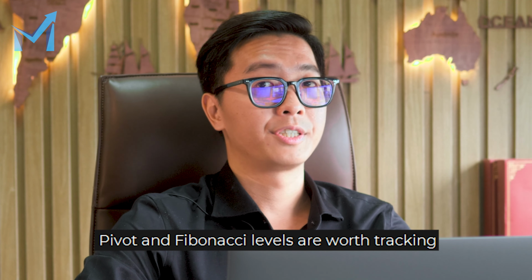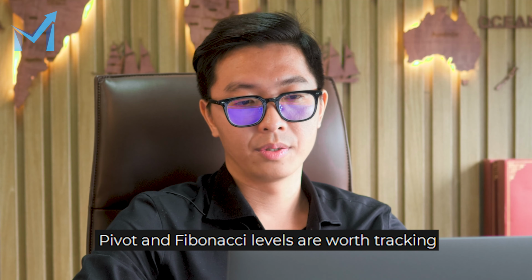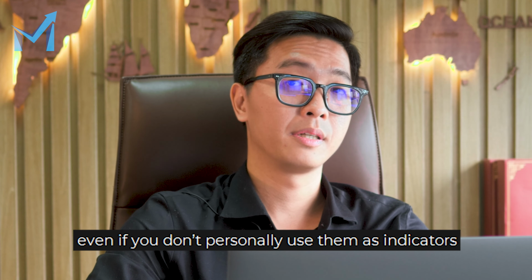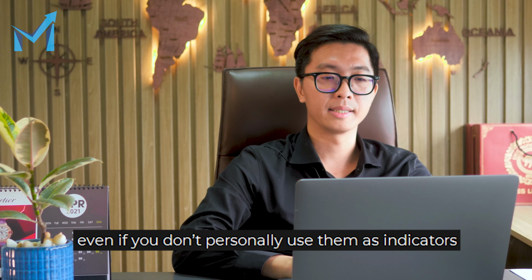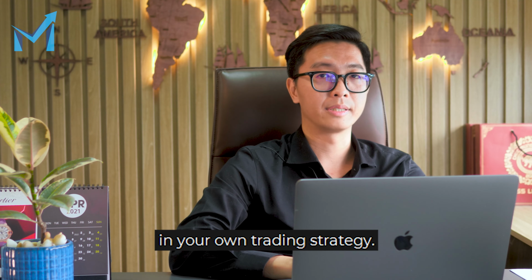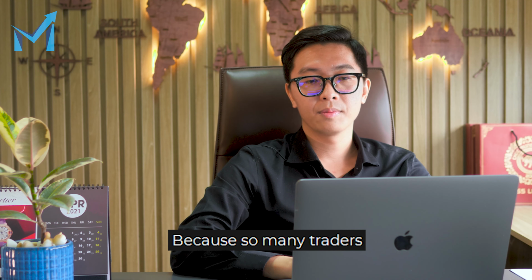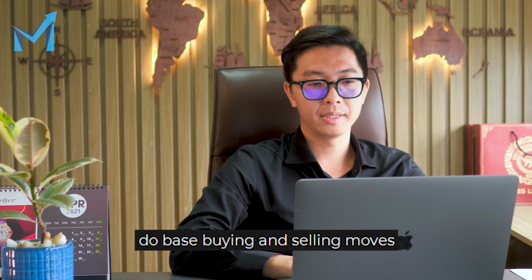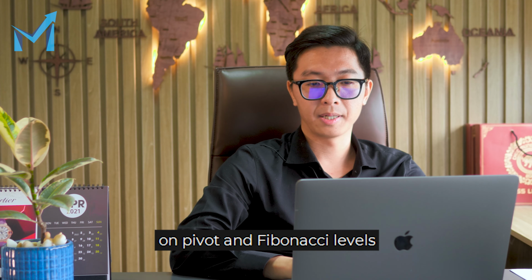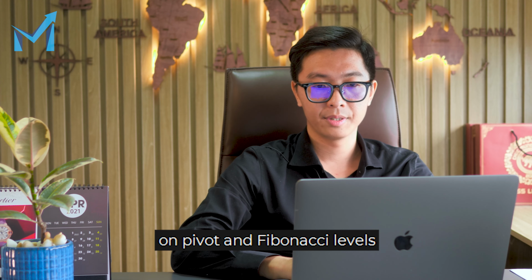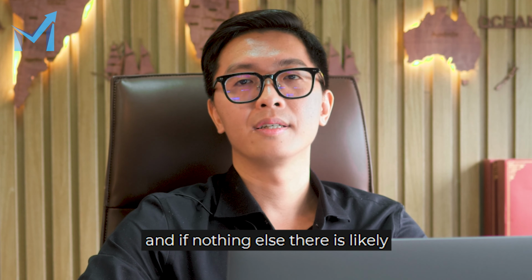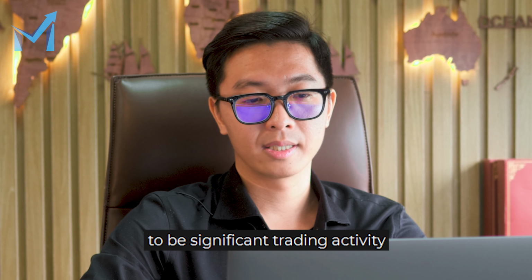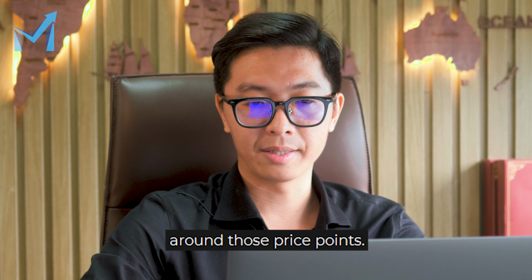Pivot point and Fibonacci levels are worth tracking even if you don't personally use them as indicators in your own trading strategy, because so many traders do base buying and selling moves on the pivot point and Fibonacci levels, and if nothing else, there is likely to be significant trading activity around those price points.